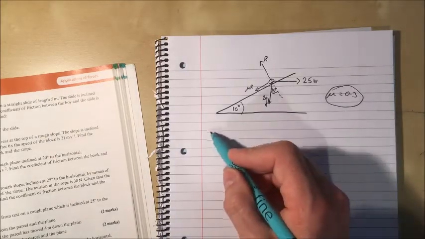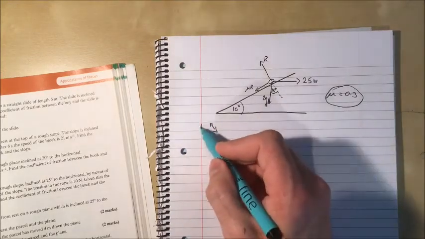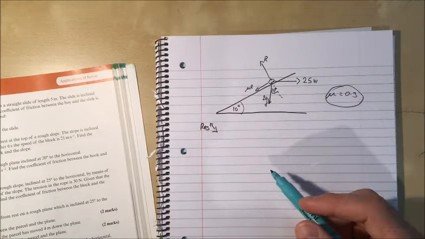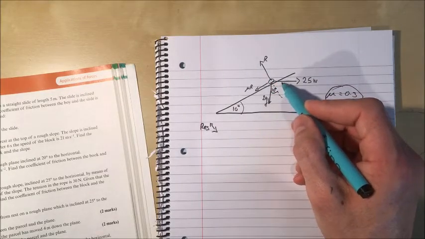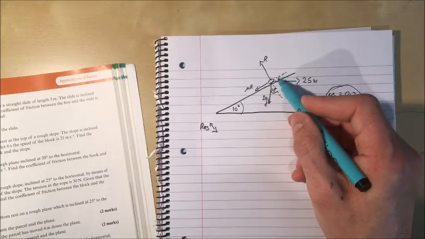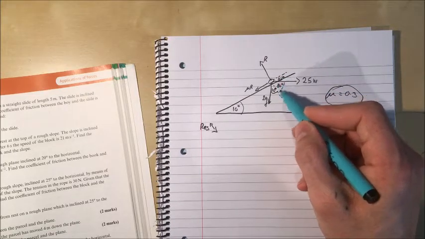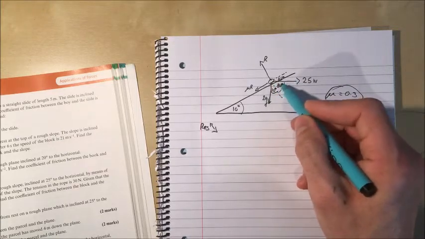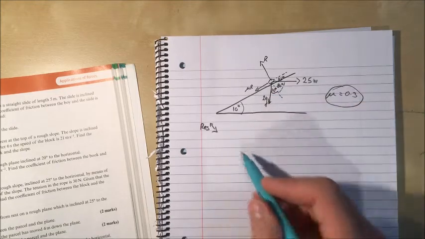So what do we have? Well, in the perpendicular to the plane direction, as we almost always do, we're resolving forces, we're balancing the forces out. It might help to just have the fact that this is 10 degrees and this here is going to be 80 degrees, because that's vertical, that's horizontal, this thing is 90, that bit of it there is 10 degrees.